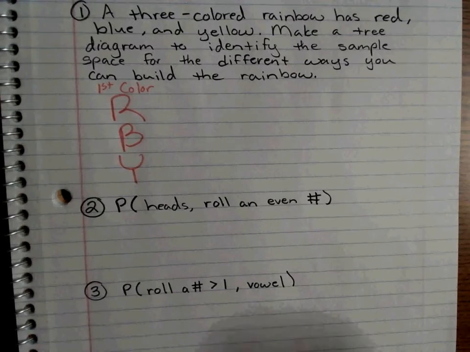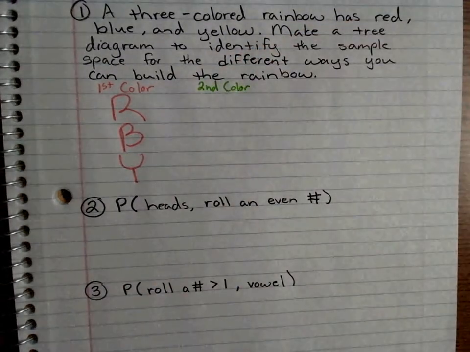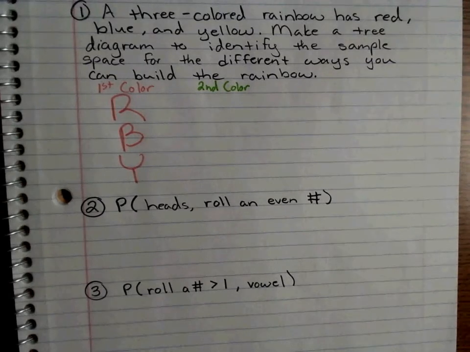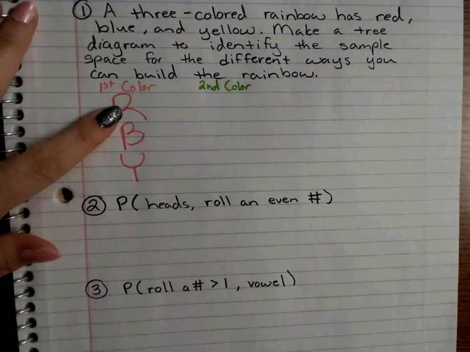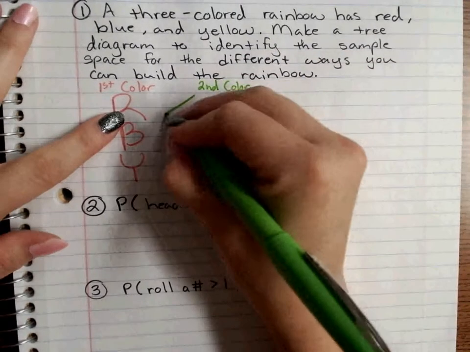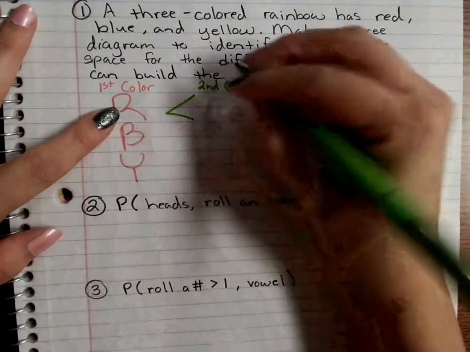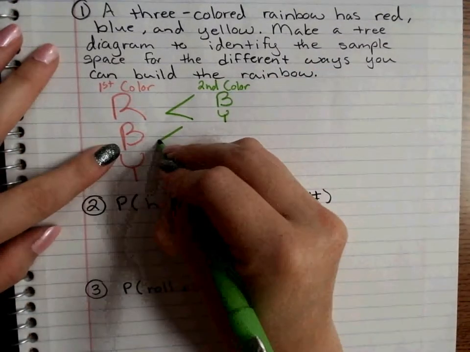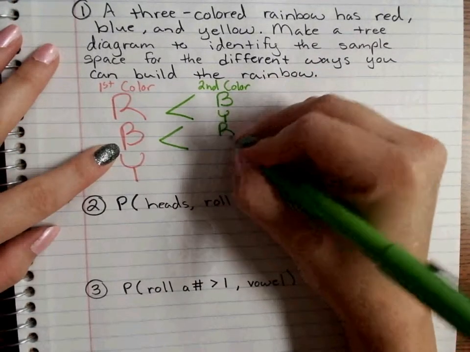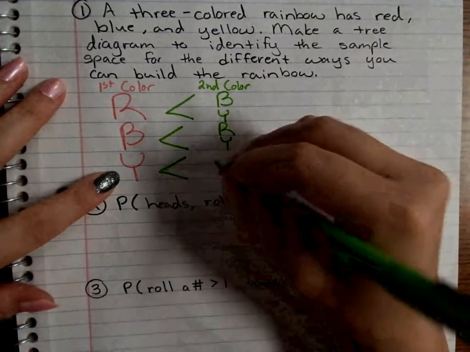Then I move on to being able to choose my second color. So when I'm making my second choice, how many colors do I have to choose from then? How many? So if I choose red for my first color, how many are left to choose from? 2. I only have 2 colors to be able to choose from after I've chosen red. So if I choose red, my 2 options remaining are blue or yellow. If I choose blue, my 2 options are then red or yellow. If I choose yellow, my 2 options remaining are red or blue.